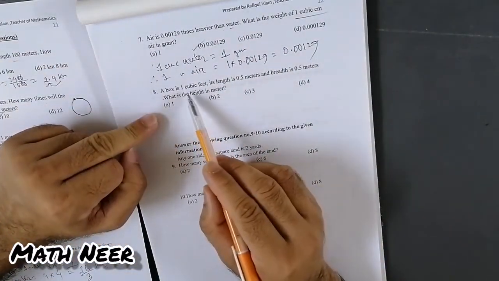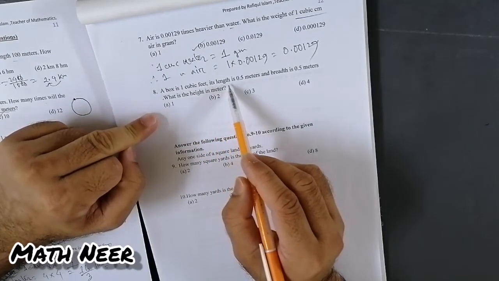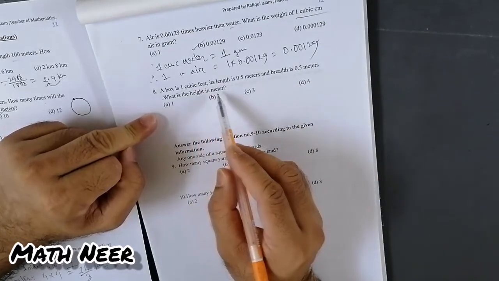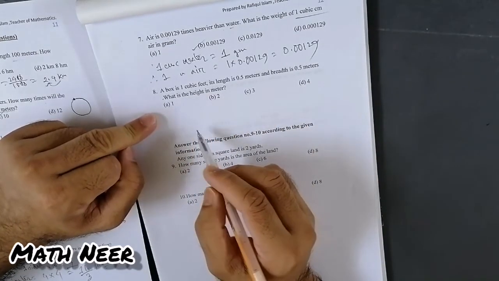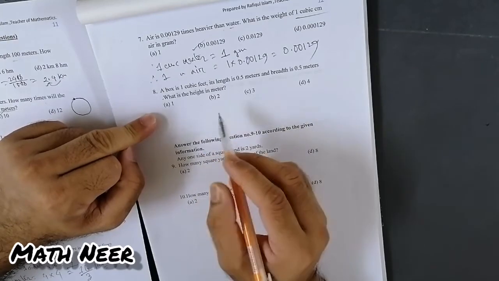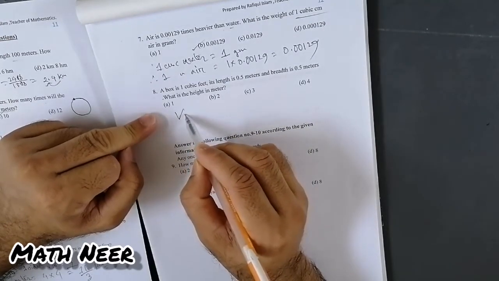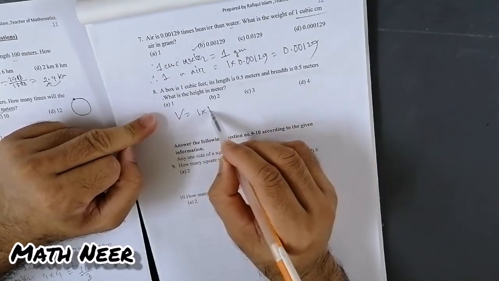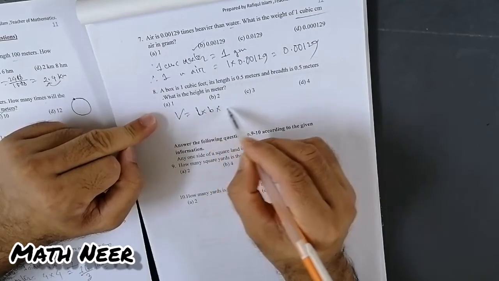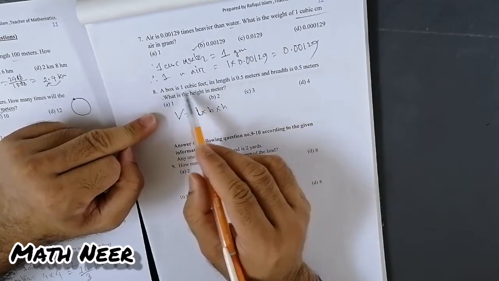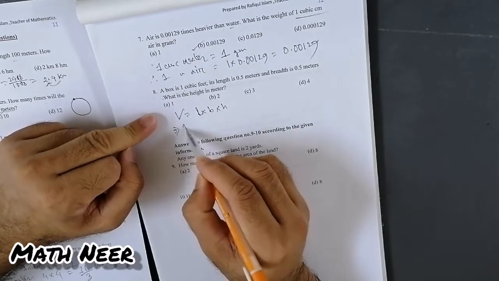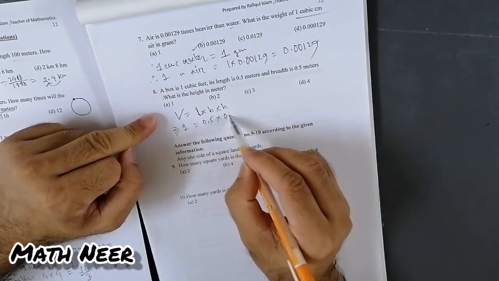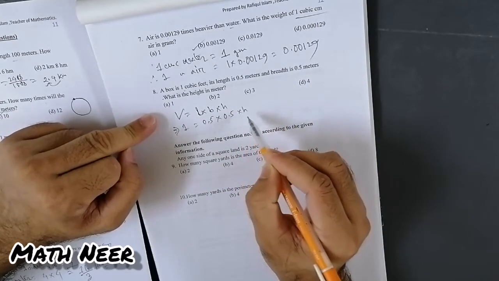A box is 1 cubic feet, its length is 0.5 meter and breadth is 0.5 meter. What is the height in meter? So you know the volume of any box equal to length into breadth into height. Okay, so here volume is 1 cubic feet, length 0.5 into breadth is 0.5, and then height.